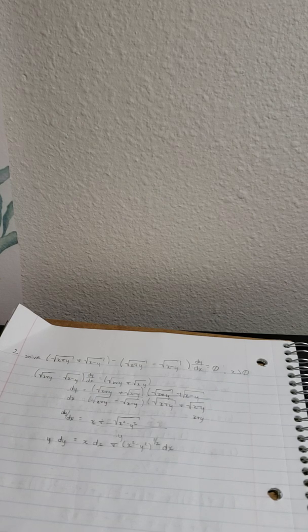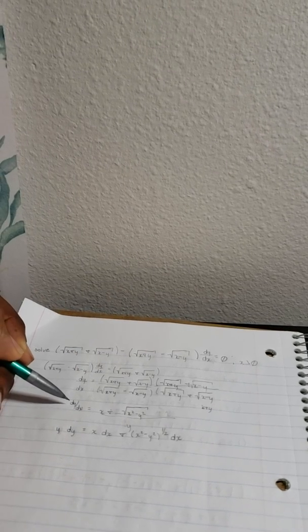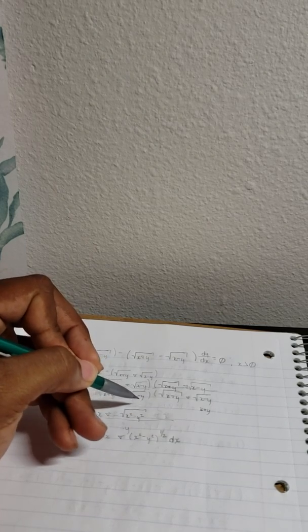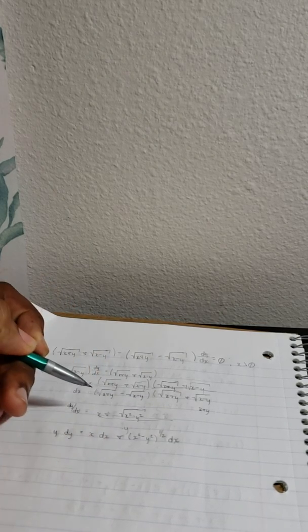It was very hard to get terms to move from one side to another, because this is a non-homogeneous function and it's not linear. So in doing so, I finally came up with the equation dy/dx is equal to (x + √(x² − y²)) over y.